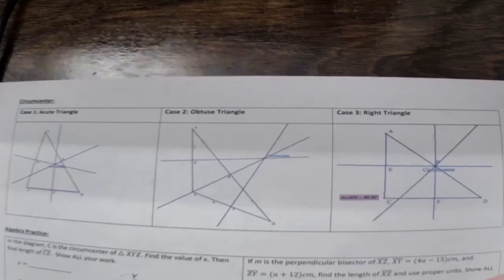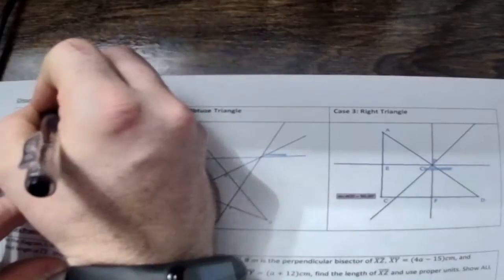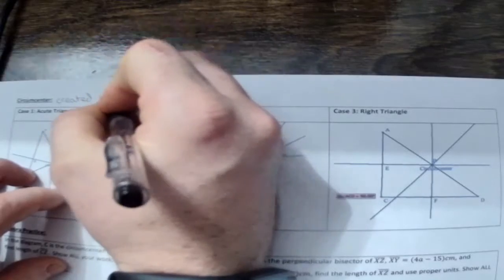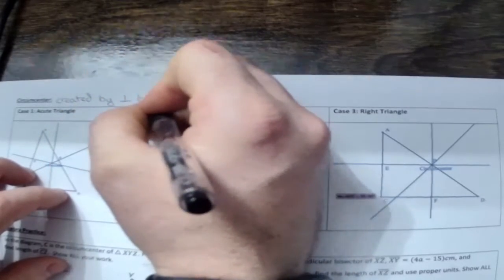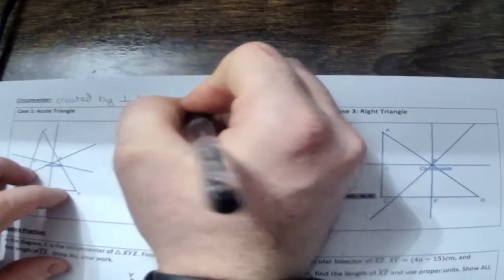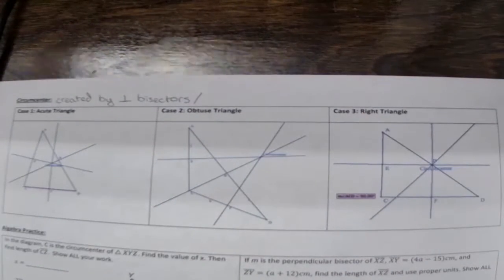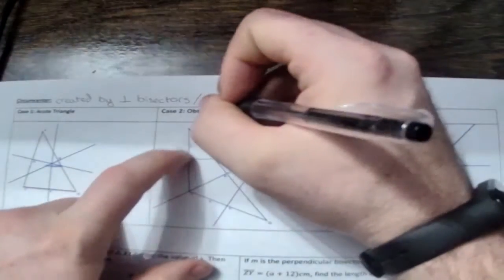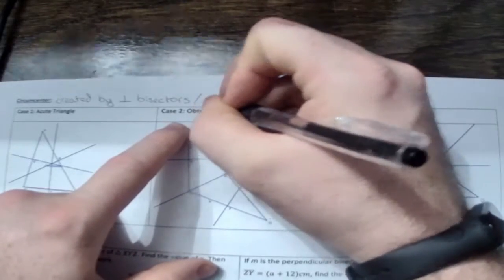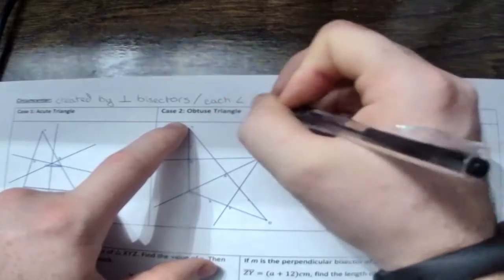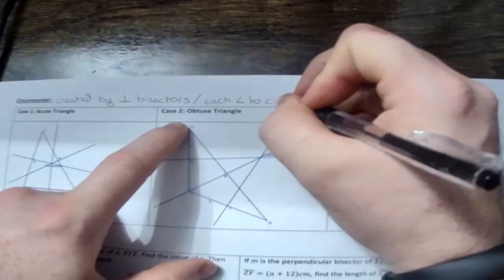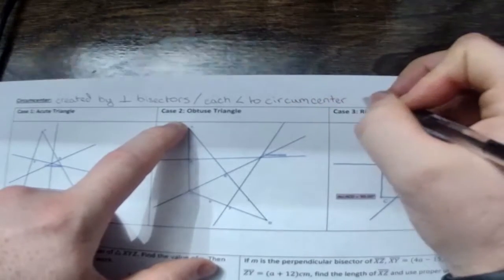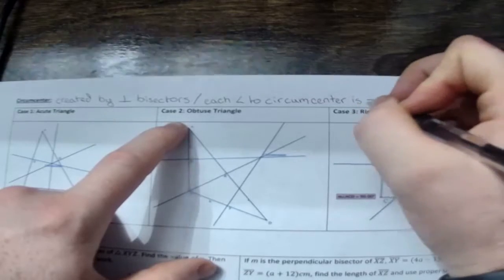First is that a circumcenter is created by perpendicular bisectors. That's the first thing you might need to know. The second thing that you would need to know is each angle to the circumcenter is going to be congruent. So when we do example problems, this is what you need to know.